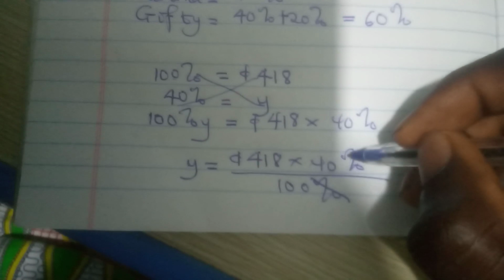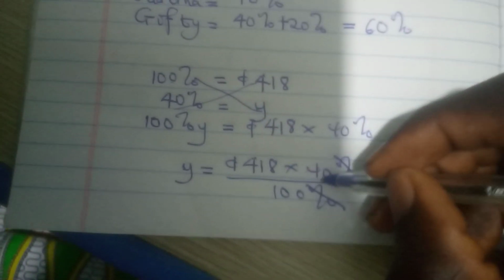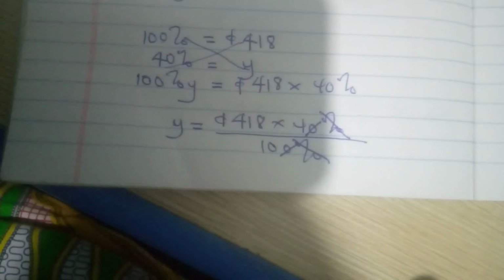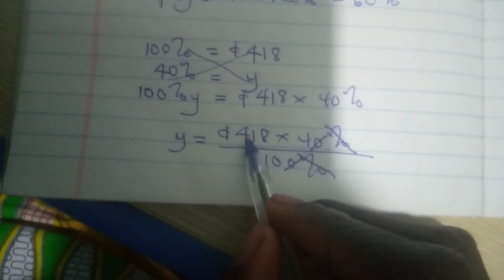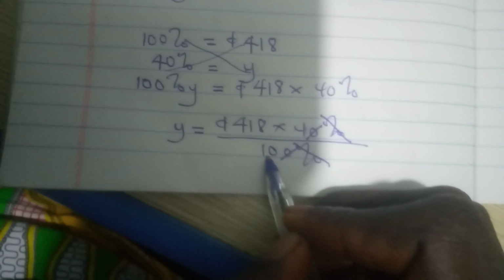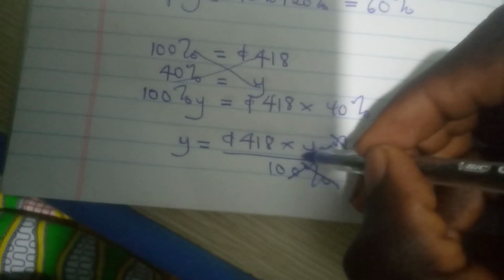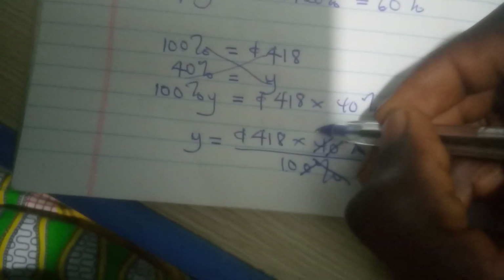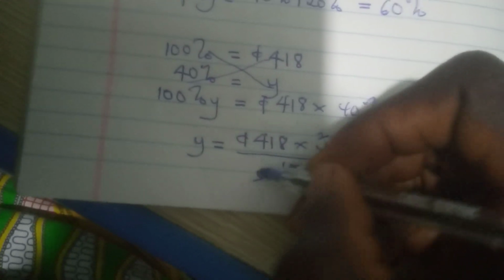So the percentage will cancel the percentage. 0 will cancel the 0. Now you are having 418 cedis times 4 all over 10. So what do we do? We can say 2 into 2, 2 into 5.